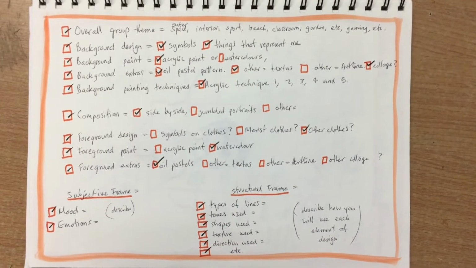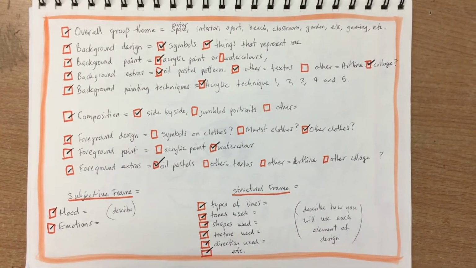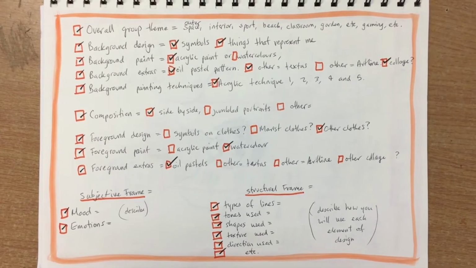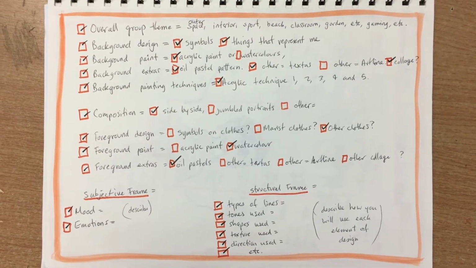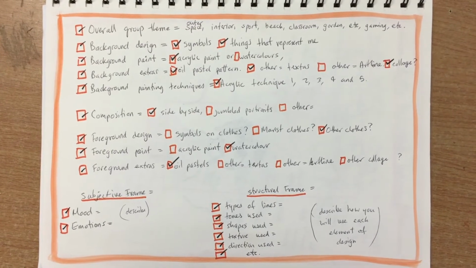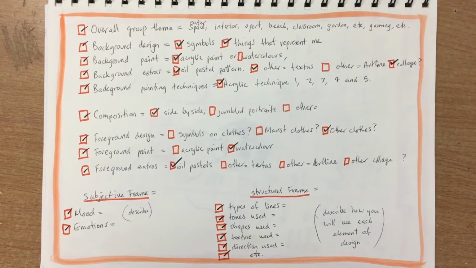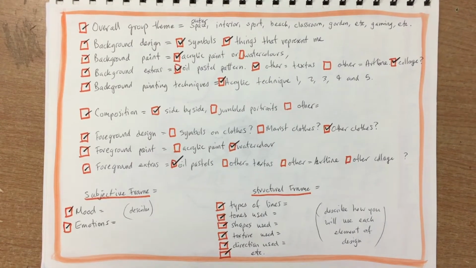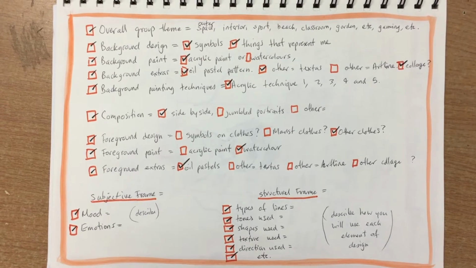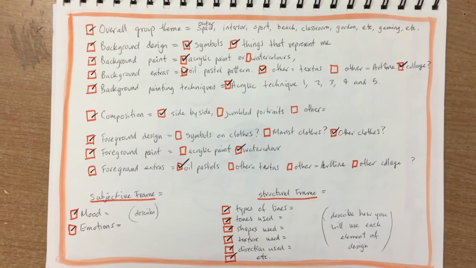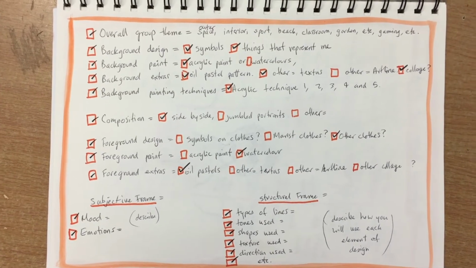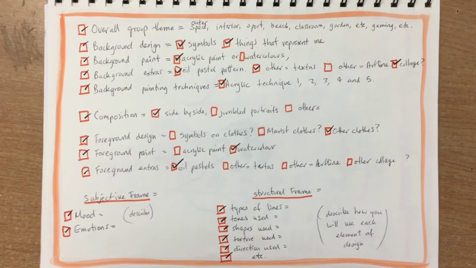On this page is a checklist of a whole range of different things that you can include in your summative task. What I chose to do was break it down and give me some general categories, like the background designs, the paints, the extras, the techniques. Then I looked at composition. Are we going to draw our faces side by side? Are we going to jumble them up, or are we going to have them randomly done? So where are we going to put our pens on the paper when we start drawing our portraits?